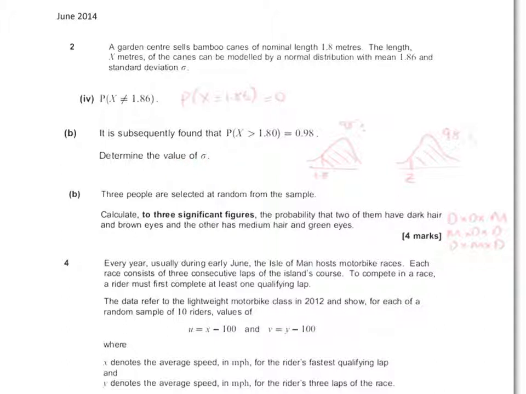In this question over here, you're asked to work out a missing mean, or in this case standard deviation, and you're given information of this type. That means that the normal distribution greater than 1.80 is 98%. This kind of question is done by creating a similar Z diagram, working out this Z number on your graphical calculator, and connecting this number with this Z number using the standardizing formula, which then gives you the value of sigma.